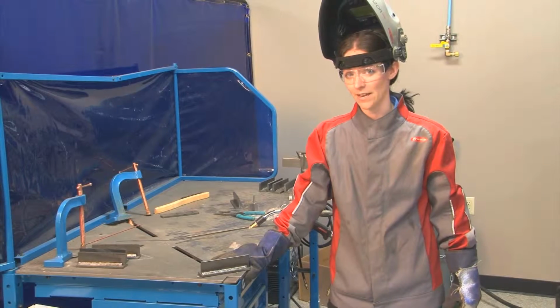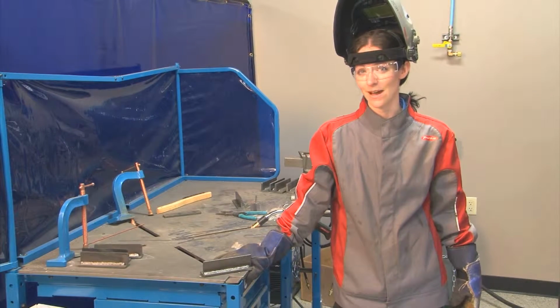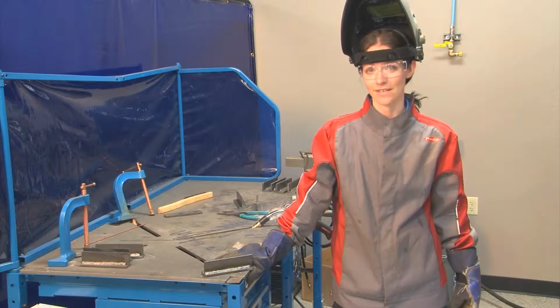We're going to run it as a short arc gas, but then we'll take a look at what differences happen when you increase your settings to try to get into spray.